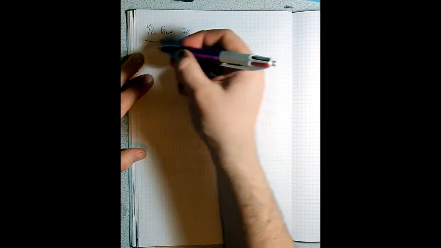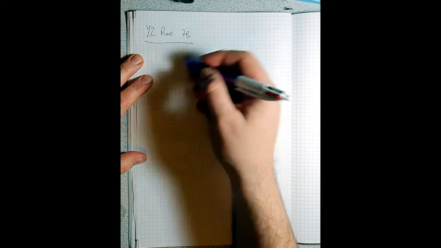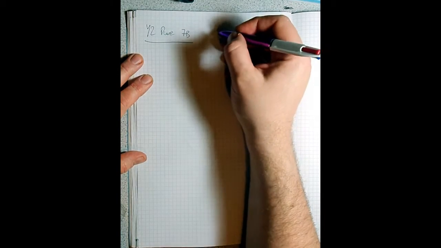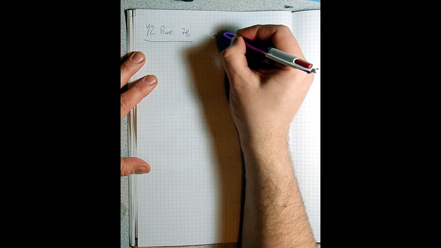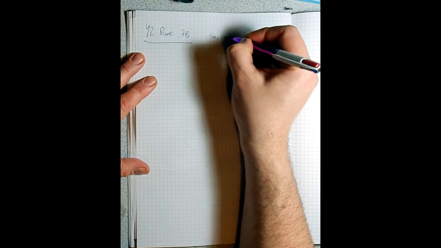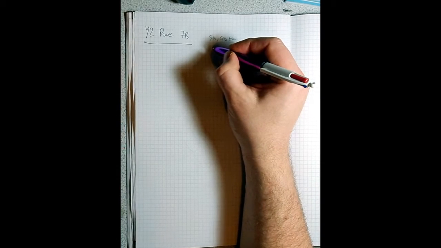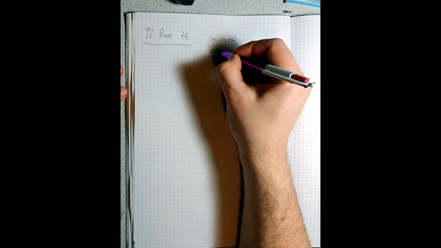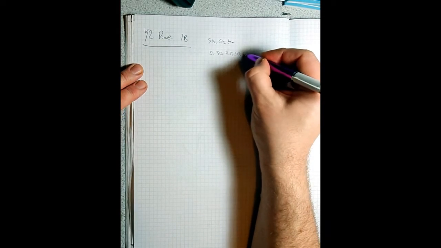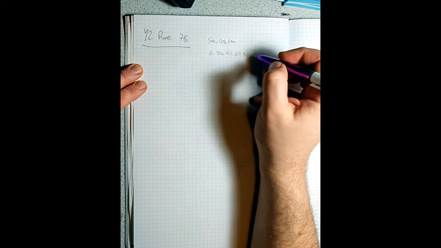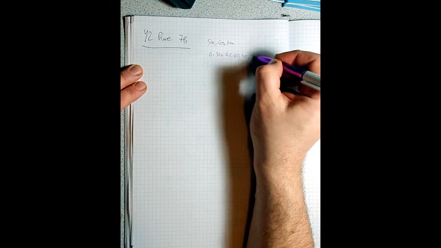Now remember, just a reminder, we know the special angles. Remember back to GCSE we did sine, cos and tan of 0, 30, 45, 60, 90, and because we knew the shapes we could do 180.